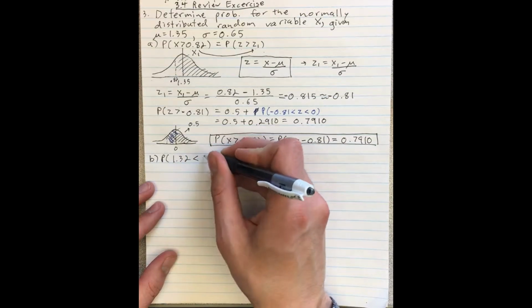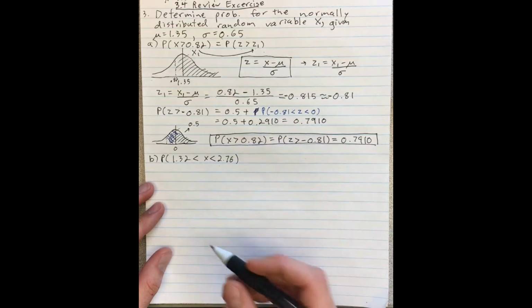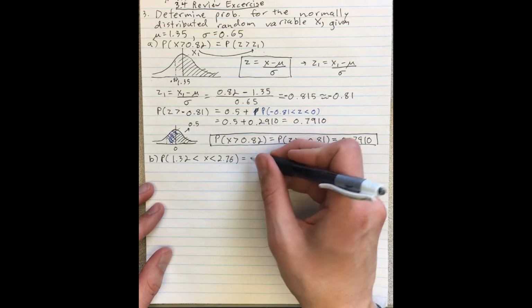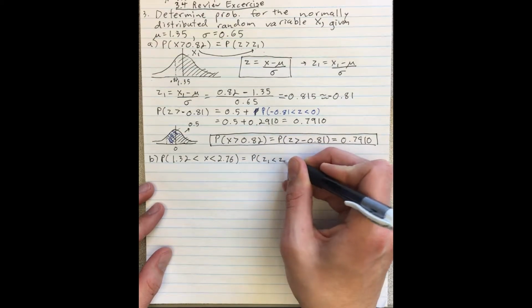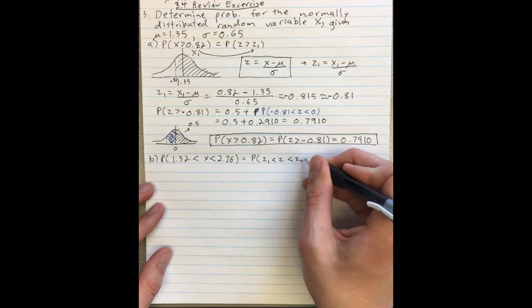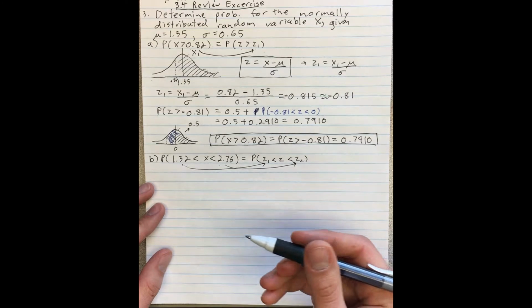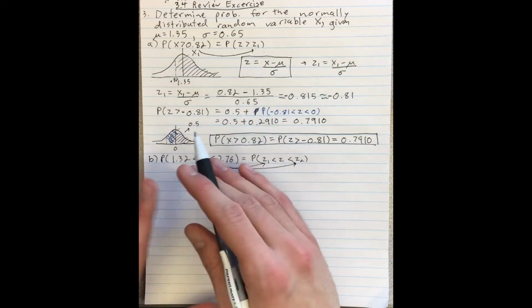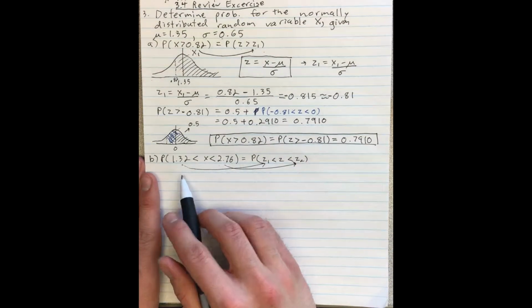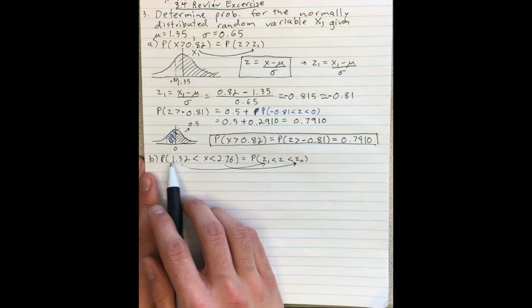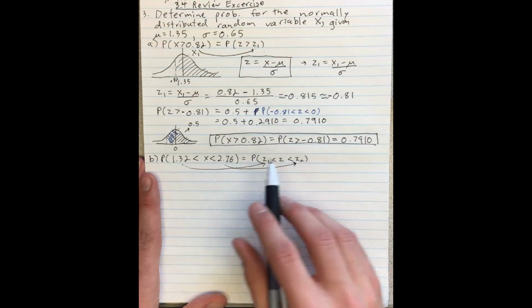So probably 1.32 is less than x is less than 2.76. Okay, so same deal. This is going to be equal to the probability that z is between Z1 and Z2, where we don't know what they are, but we're going to be able to figure them out. This time I'm just going to do the conversion immediately, without graphing it right away. So the first step here, whenever you're trying to figure out the probability of an x value and you need to convert to z value, is just to do this conversion.